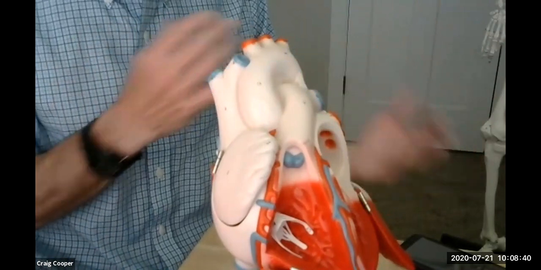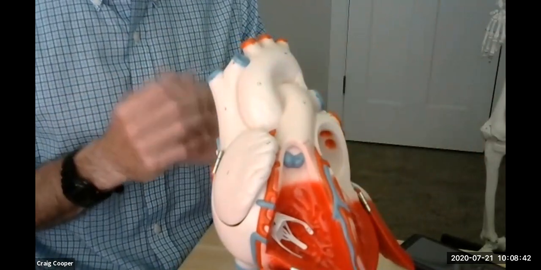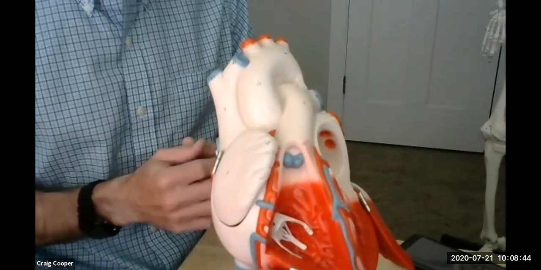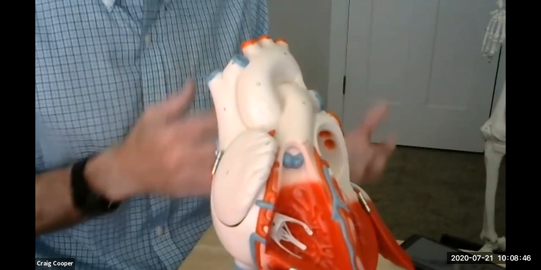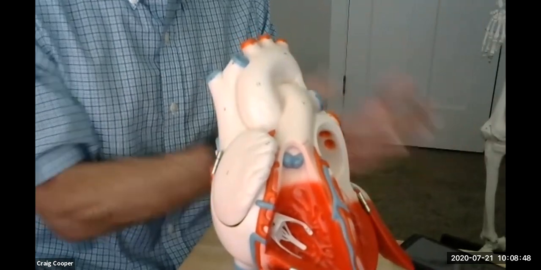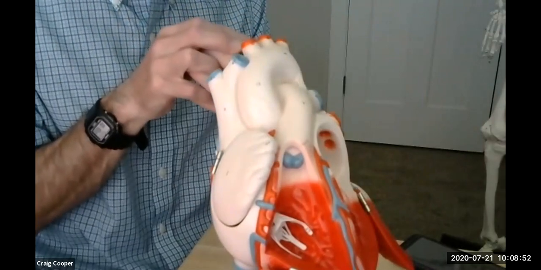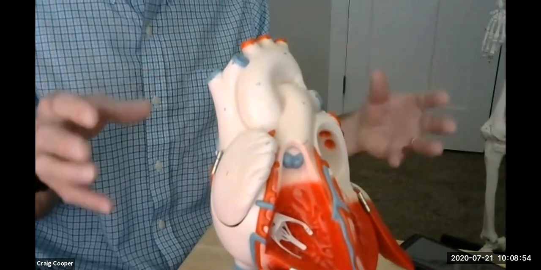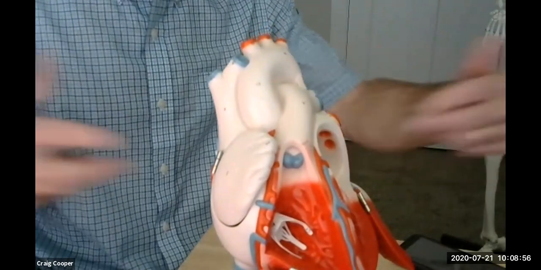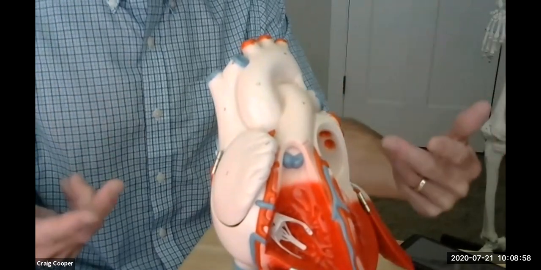We're going to have gas exchange taking place, and we'll talk about that when we go over the lung, where we're going to get rid of the carbon dioxide in the old blood and then pick up fresh oxygen from inside the alveoli and get it into the bloodstream. That way, when that blood comes back to the heart, it's now oxygenated blood.